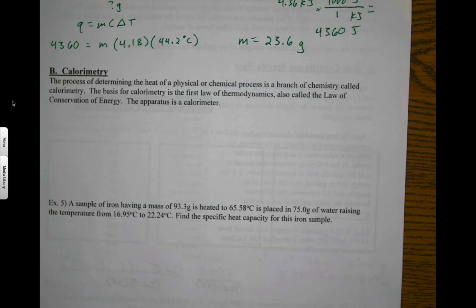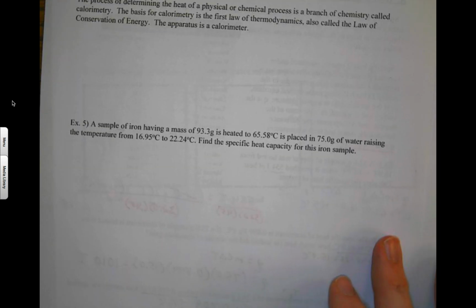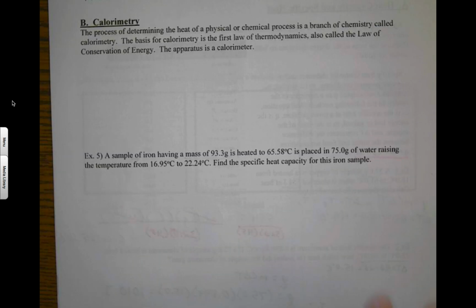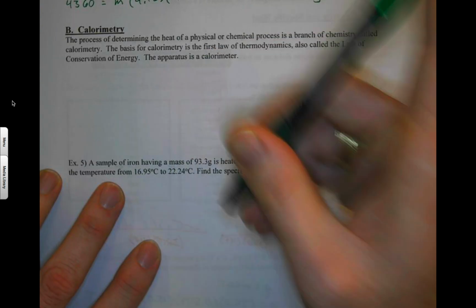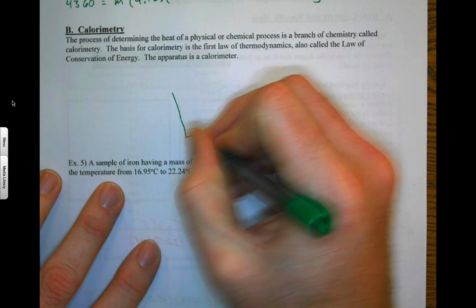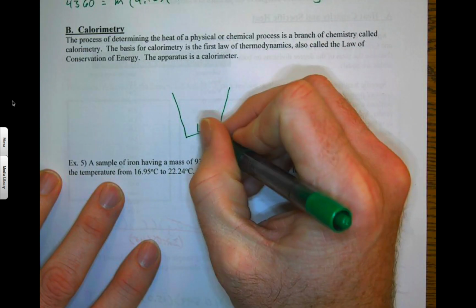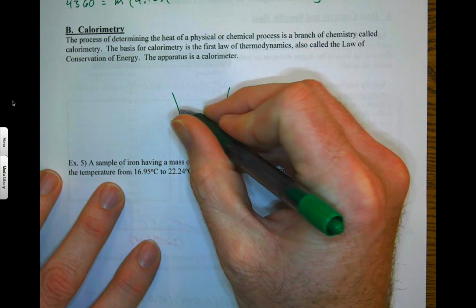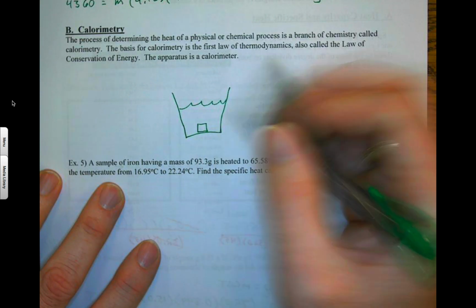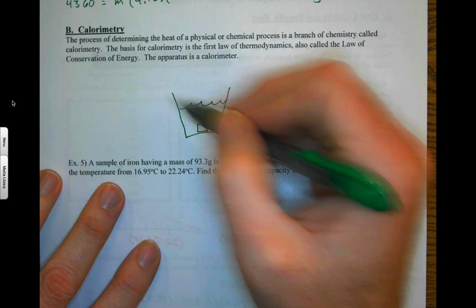Now we're going to do calorimetry. So the process of heating it up, I thought I had more calorimetry problems. So we need to make sure we understand the whole calorimeter thing. You need to be able to draw a calorimeter and understand that you heat up a piece of metal, right?